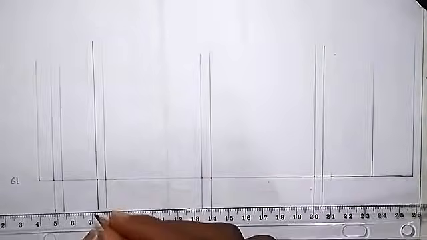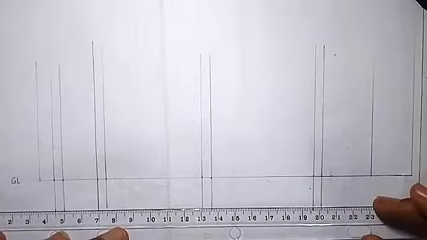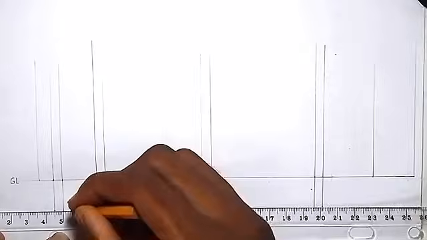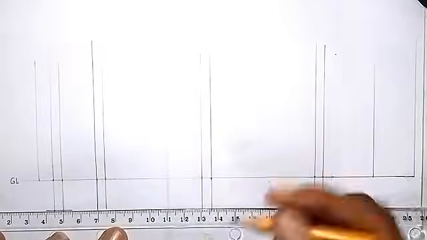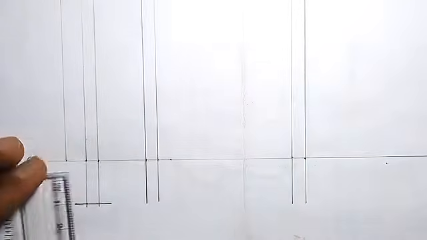So let's use this one as an example. So at here, we'll draw, for the column base of this wall, which is this, giving us 1.5 centimeter. The height is 0.5, so we'll take 0.5 upwards.